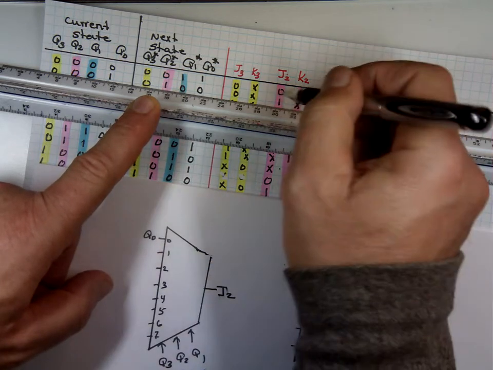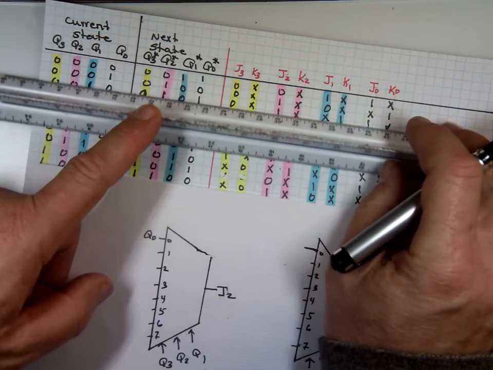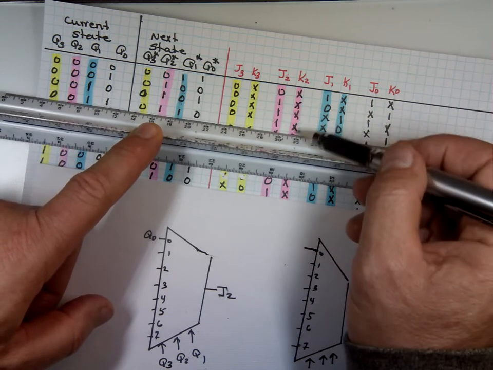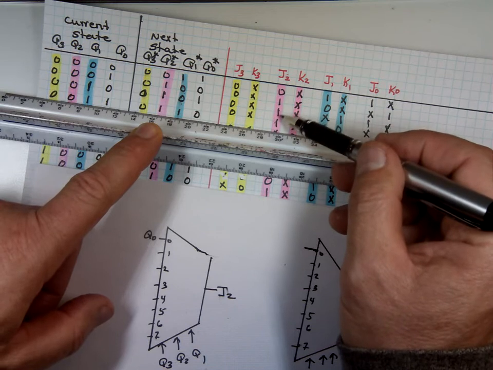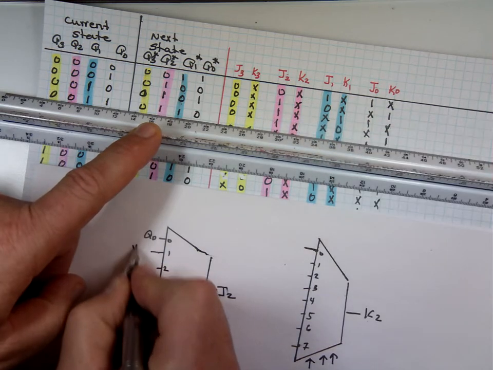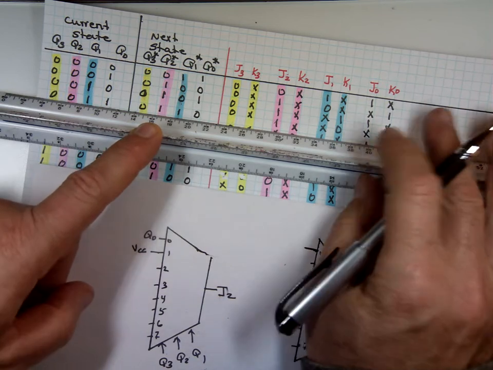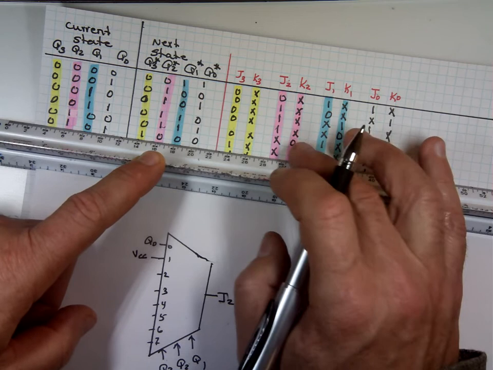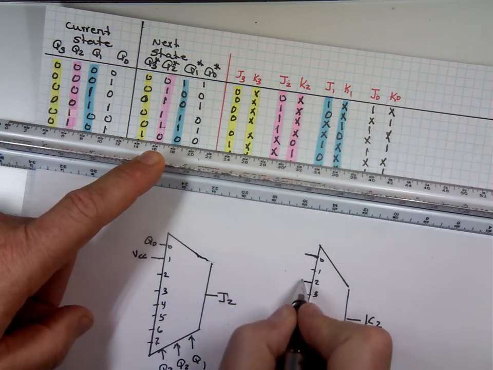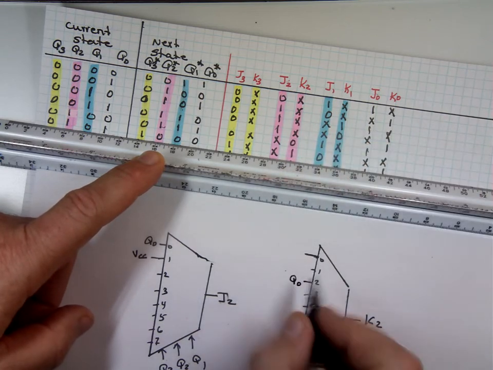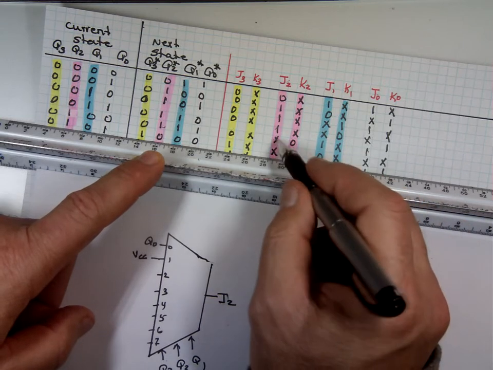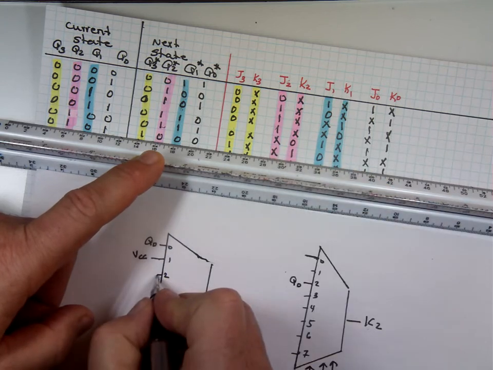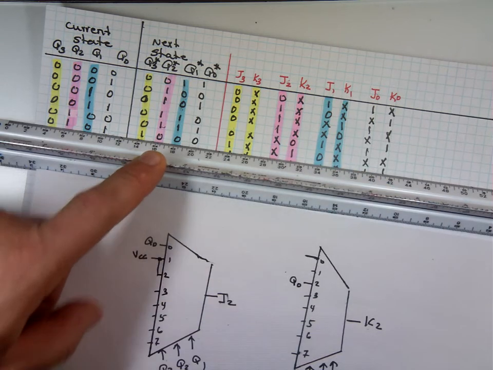0, 1, 0, 1. The next group, the next two. That looks like another don't care, but this has to be what? VCC. The next group, 0, 1. That's Q0 for the K. And this will be what? Don't care. Since you got the VCC here, might as well attach the VCC here.